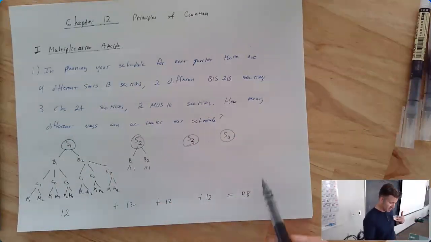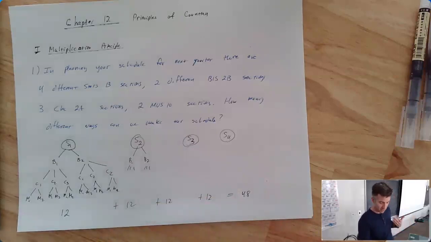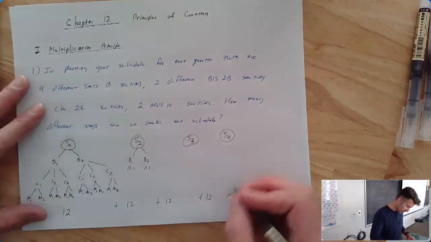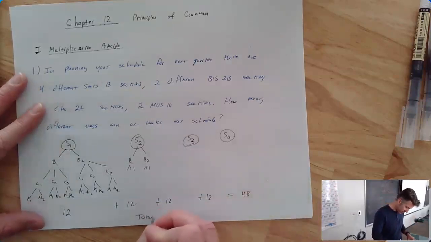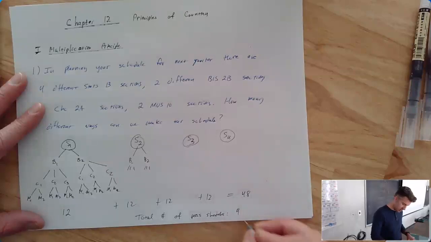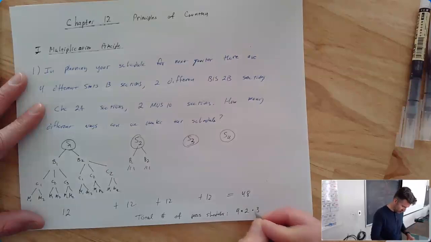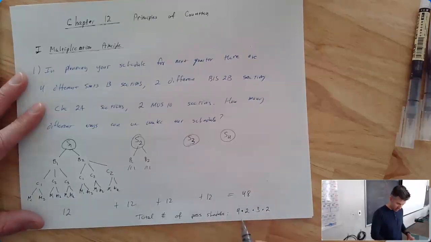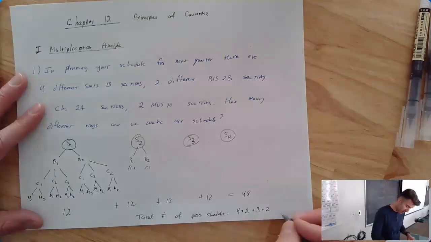However, this is a lot more work than I wanted to calculate. So what I could have done instead is just multiply the number of things together. I could have said the total number of possible schedules is just the 4 different choices of stats section times the 2 different choices of bio section times the 3 different choices of chemistry section times the 2 different choices of music section. And 4 times 2 times 3 times 2 is 8 times 3 is 24 times 2 is 48.